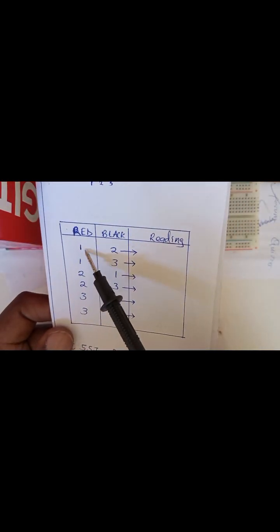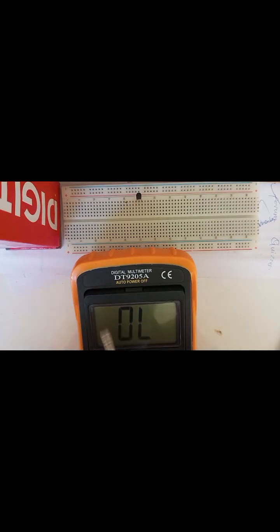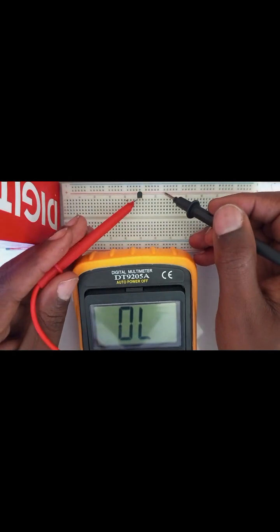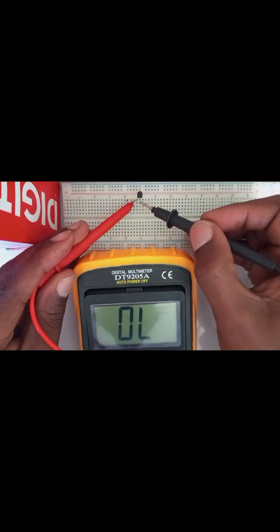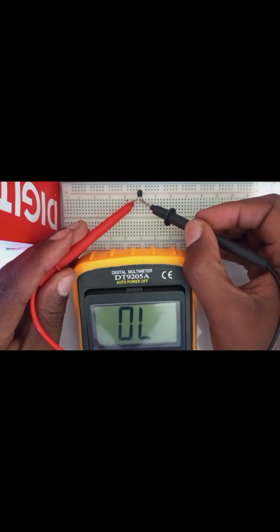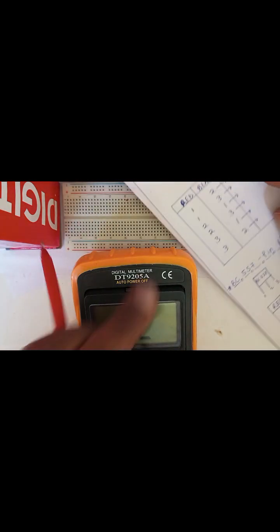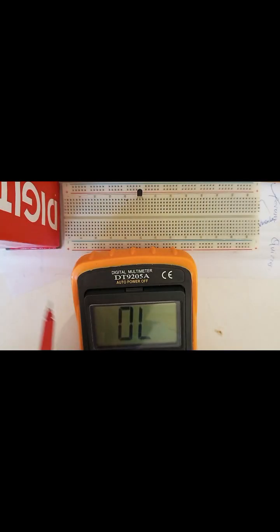The first one is when I have my red on 1 and my black probe on 2. So with my multimeter like that, red is on the first pin and black on the second pin. You can see the reading that I'm getting is OL. So you record that here. You record it like that.